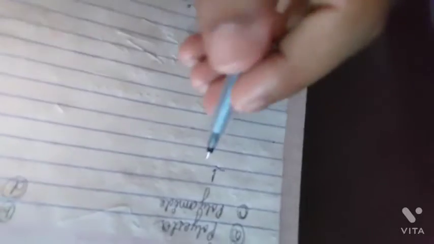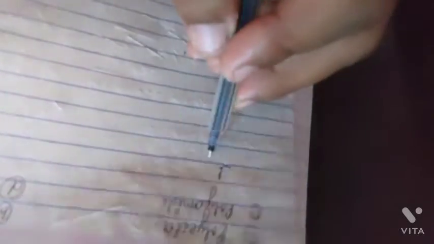Now the next question is asking: nylon is what? Is it polyester? Is it polyamide? Is it polythene? Is it polypropylene? So nylon is a polymer of what? Nylon 6,6 and nylon 6 both are polymers of amide. So the right answer is polyamide. No polyester, no polythene, and no polypropylene. Okay, the right answer is polyamide. The right answer is C.